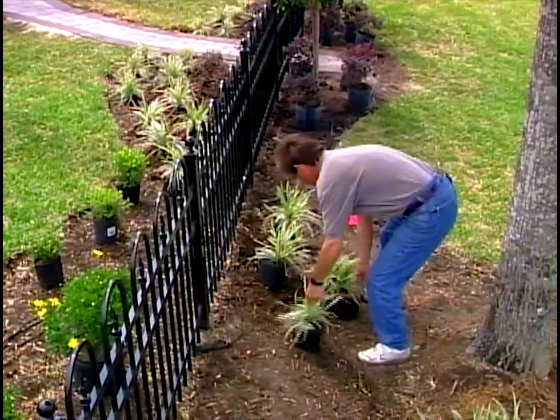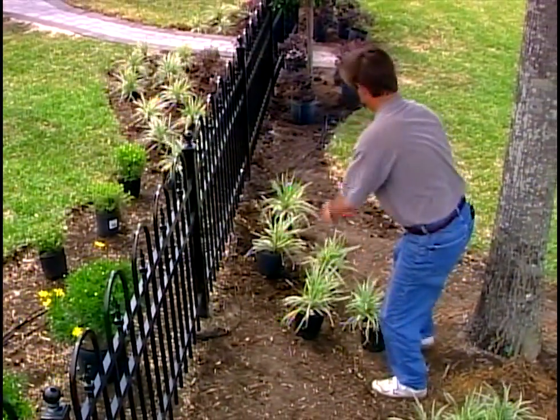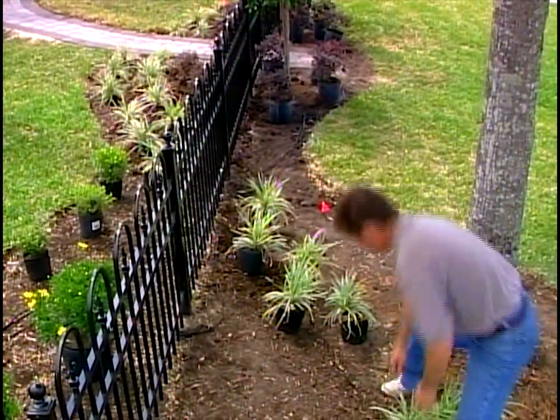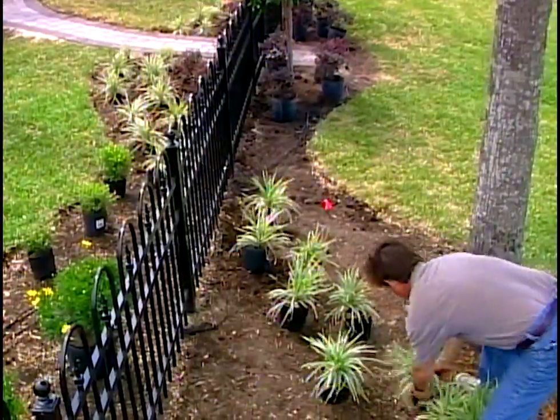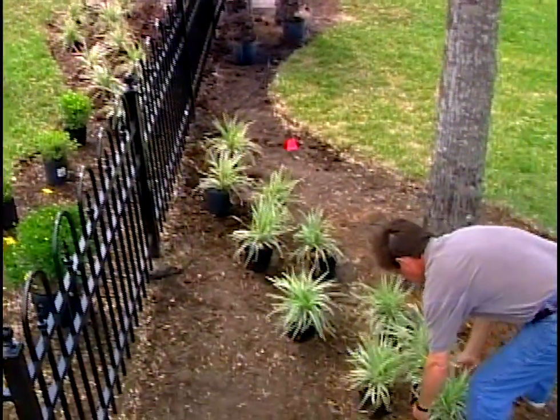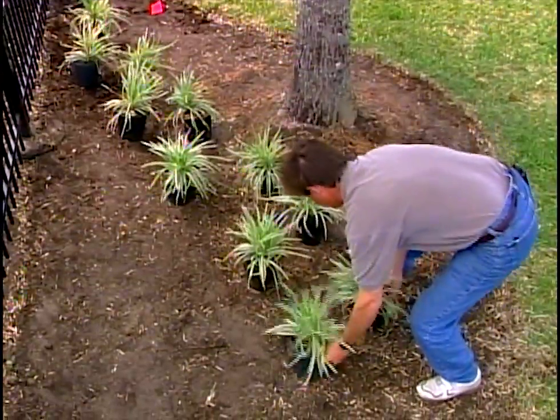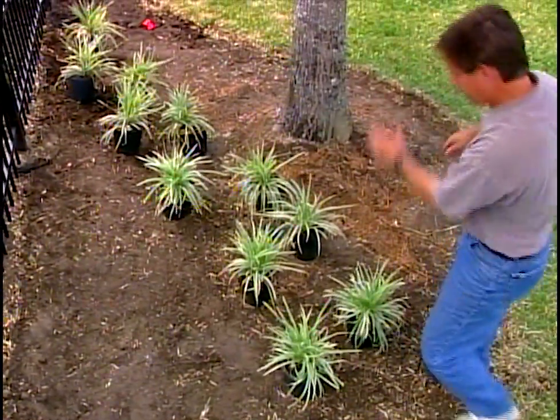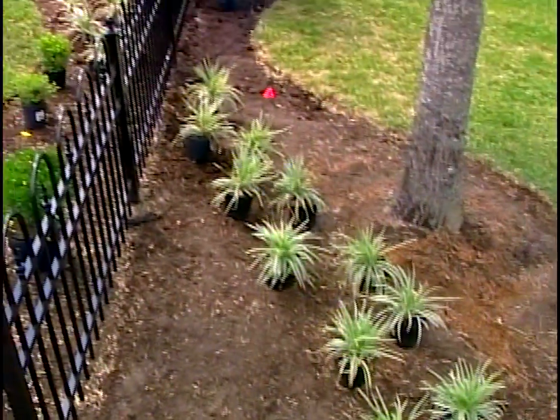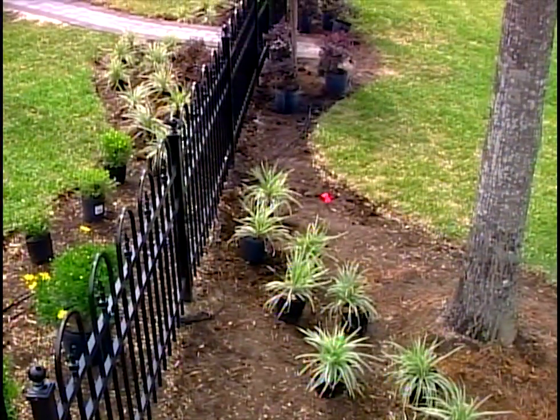Let's set a few of those up. See if we can, again, connect the dots traveling through the fence, kind of out and around. Need a few more to make that curve. Connecting through the fence.